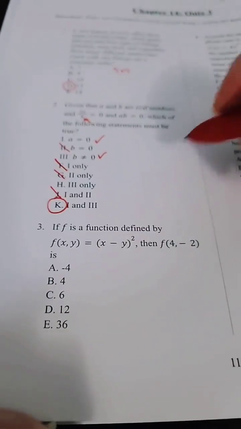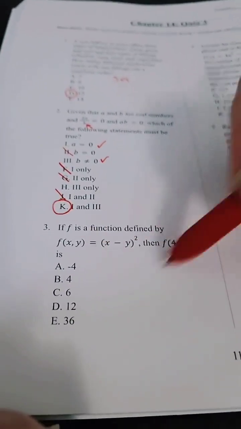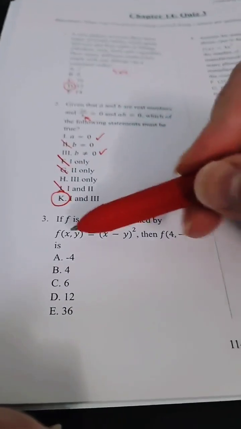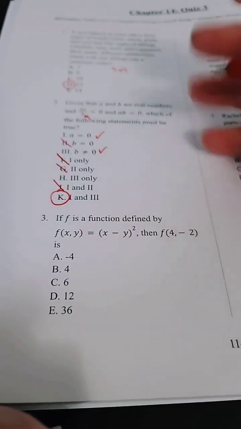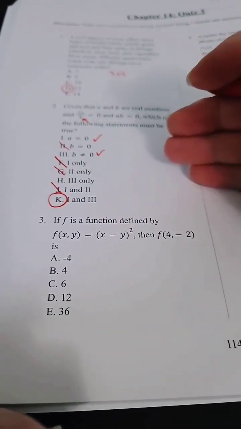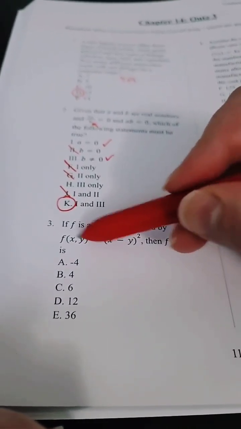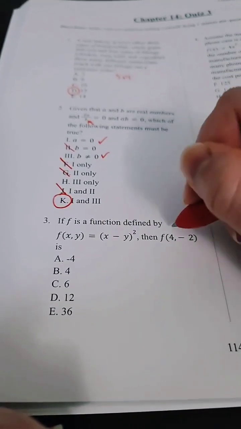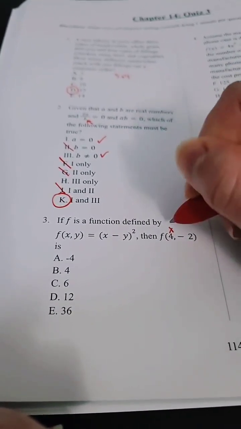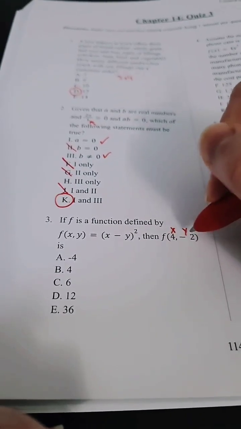So let's go to number 3. This is also one that I've seen show up more recently, and it's not commonly taught, I think, in schools, at least from the students I've been learning with. They're not used to seeing 2 different variables in the parentheses. So it's basically the same thing you're used to with functions, except it's just giving you an x comma y.